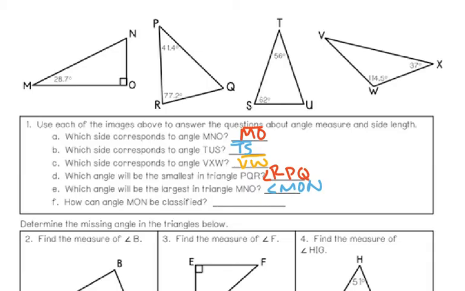So I didn't necessarily have to know that this was the longest side. I could have just known, oh, that is 90 degrees, so that has to be the largest. And then over here in this triangle, since that is obtuse, even though these side lengths look pretty similar, I know that that side's going to be the longest side because that is the largest angle.